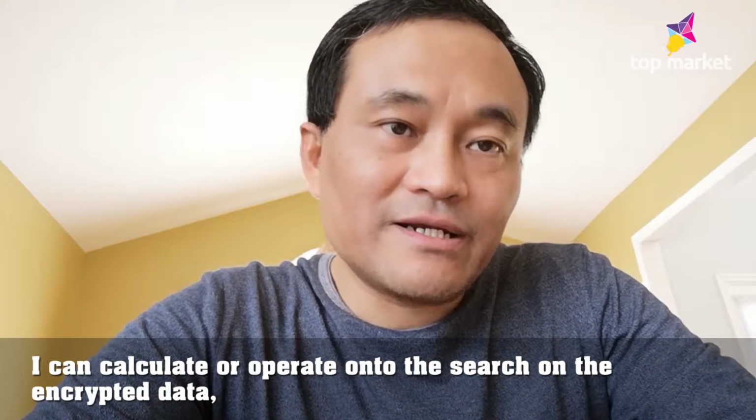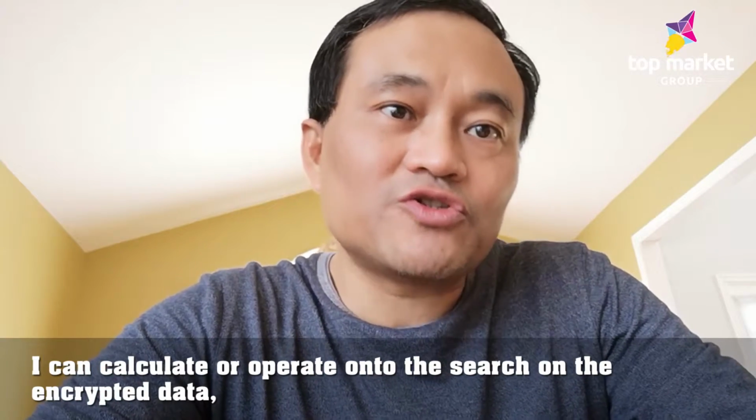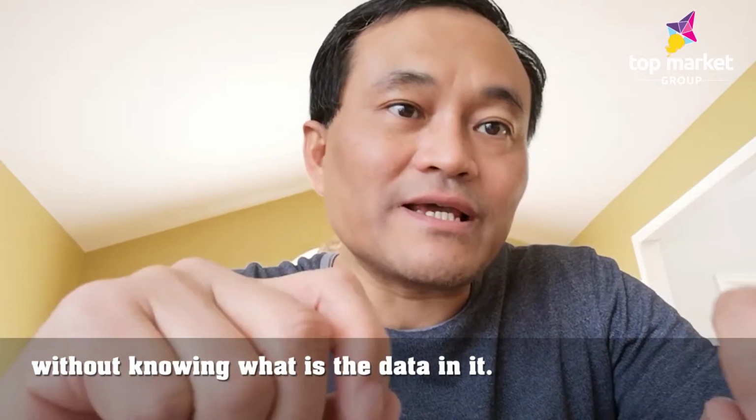So the idea of homomorphic encryption is that I can calculate, operate, or do a search on the encrypted data without knowing what the data is, without decrypting it, and as a result I can send it to the owner of the data, who can then use his private key to decrypt it.